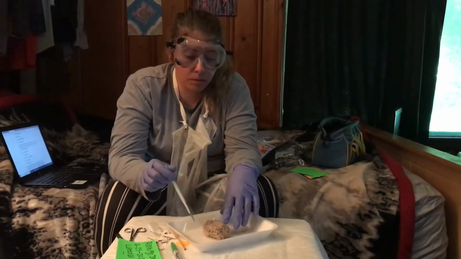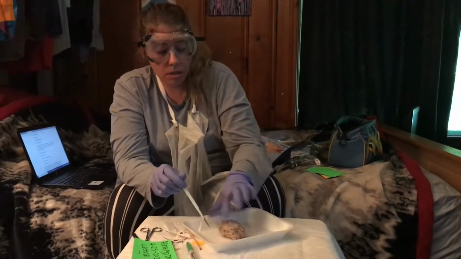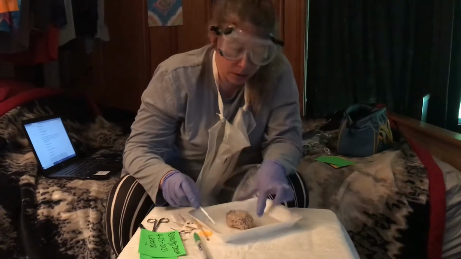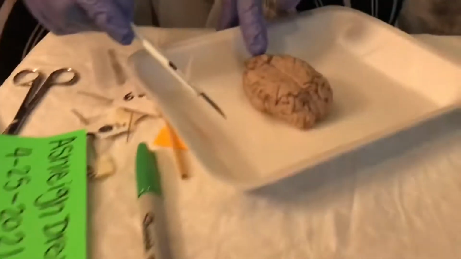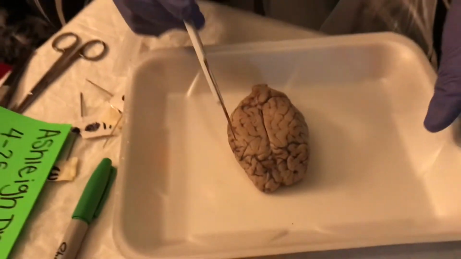So for the next part of the dissection, I'm going to be labeling some of the internal parts of the brain. So the first thing I'm going to have to do is cut straight down the longitudinal fissure to split the brain in half so that I can label the internal parts.